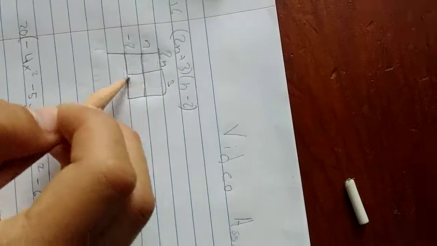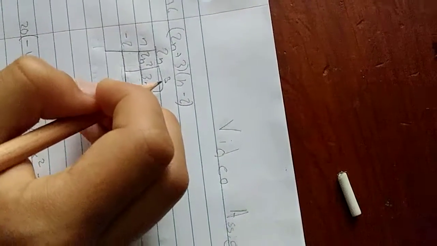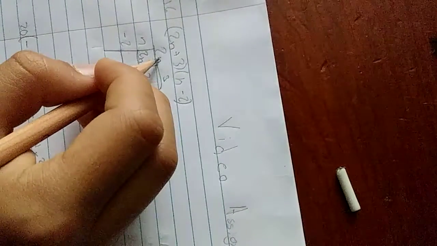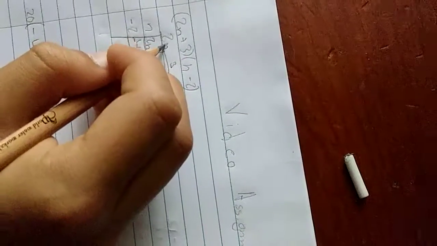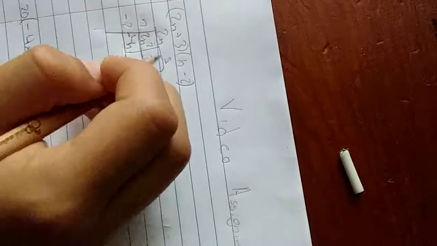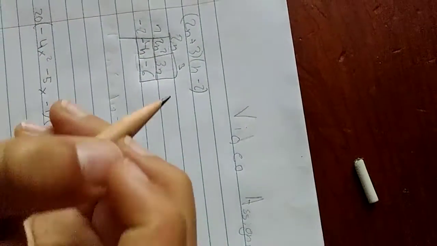So now you just multiply them, which is 2n squared. This one's 3n. Now you multiply 2n and -2, which is -4n, because it's just one n here. Then you multiply 3 and -2, which is -6. Here you add them now.